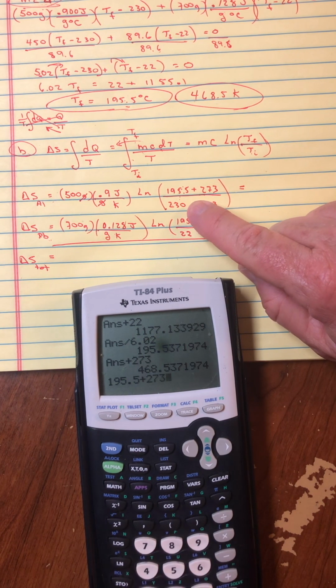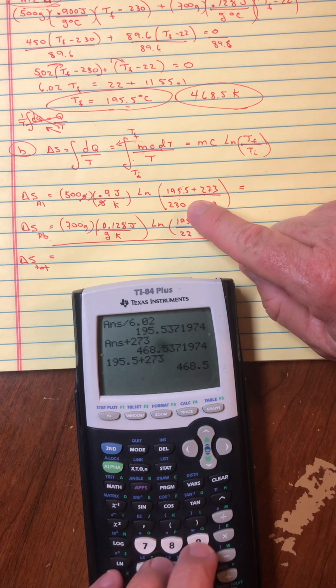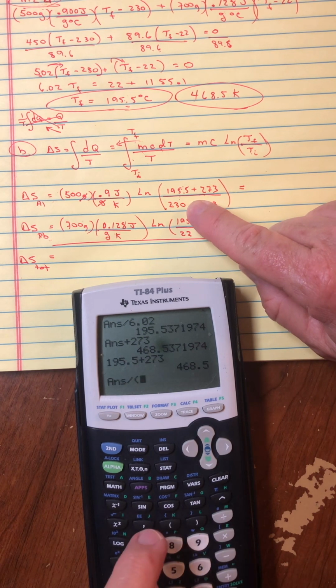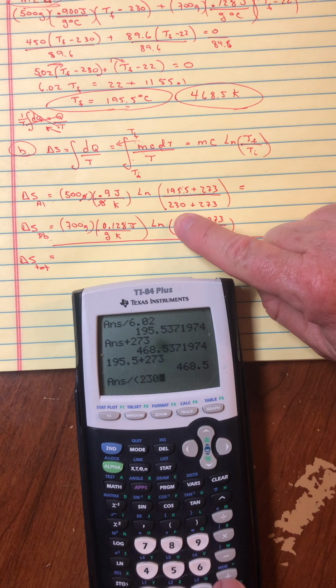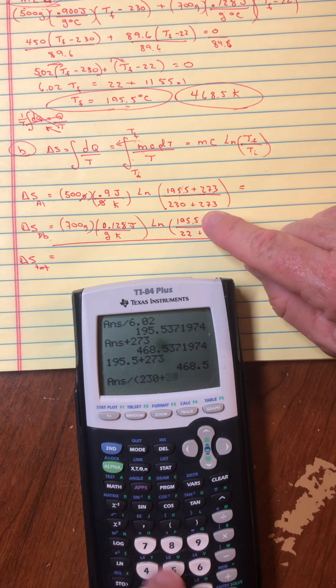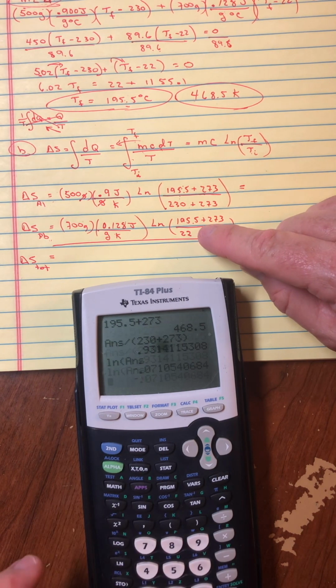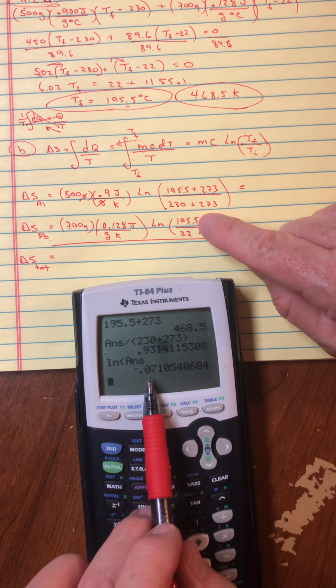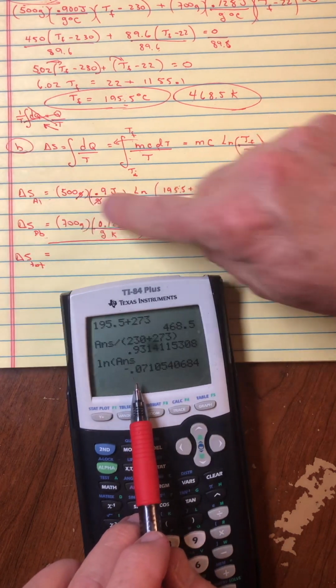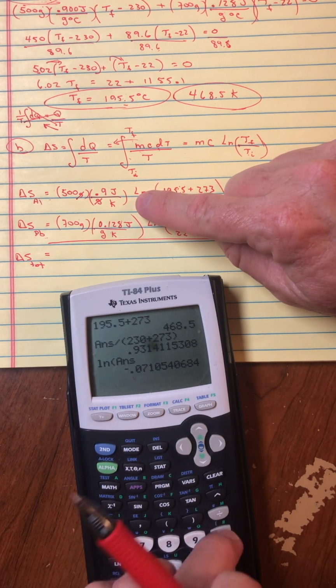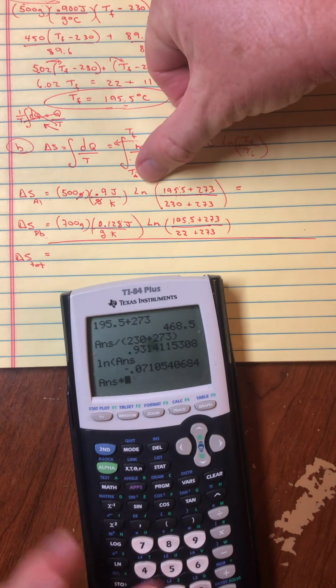195.5 added to 273, that would be the numerator. And if I divide it by 230 plus 273, that's the ratio. So then if I do the natural log of that, hopefully I get a negative number. Good. Like I said, this is the aluminum cooling down, should be a negative number. So there's the natural log.